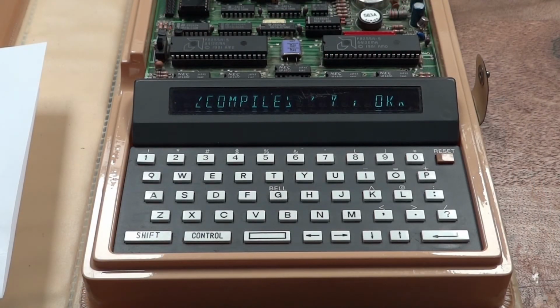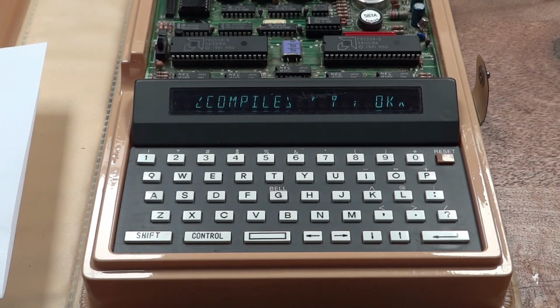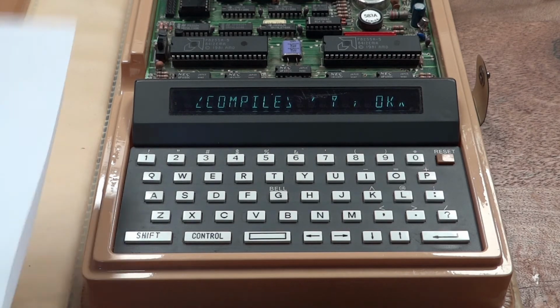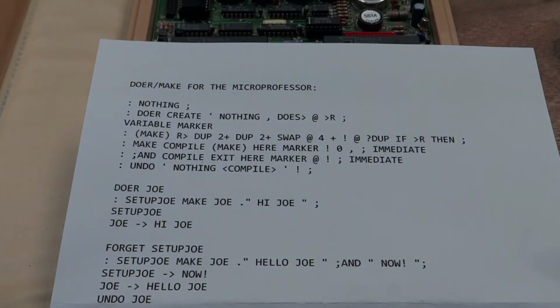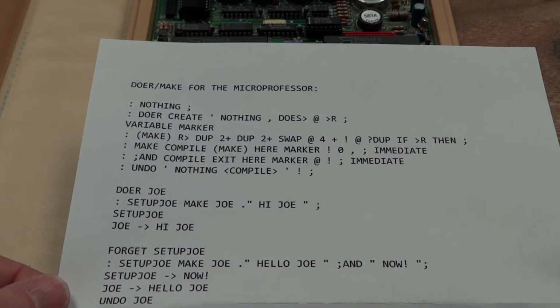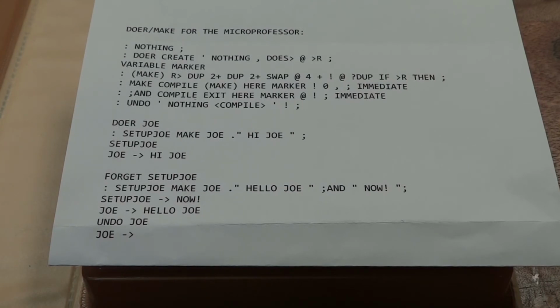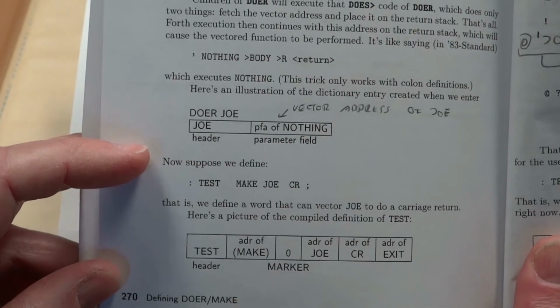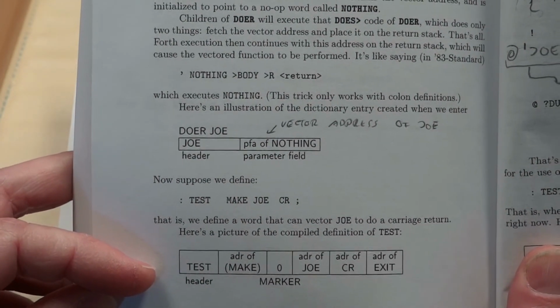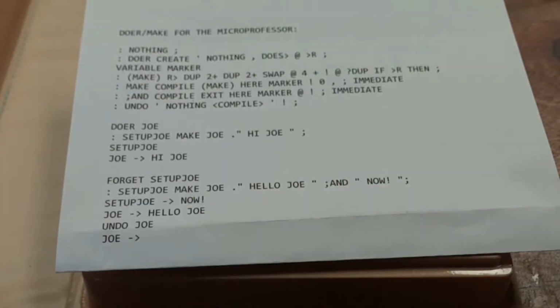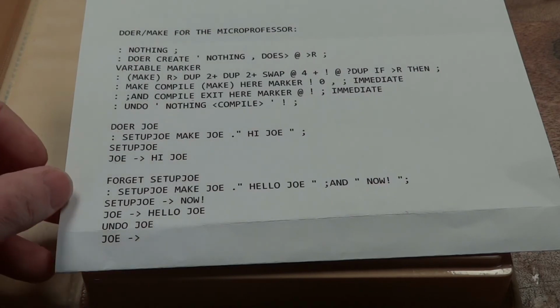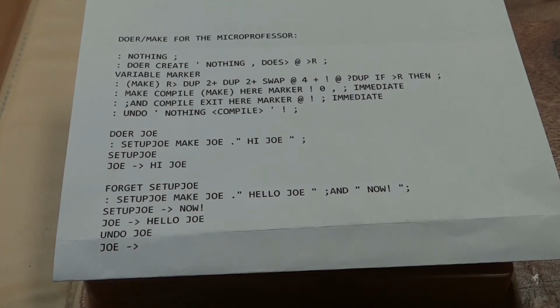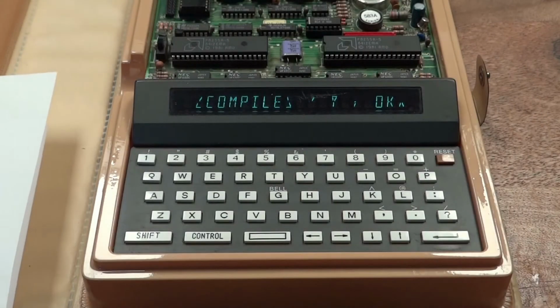This video is already getting long again, so the last thing that I want to do here is demonstrate the full version of DOER and make. Again, even my full version can only use make as a compiling word in colon definitions. But I'm going to show you an example that also demonstrates undo as well as and. The example is inspired from the Brodie book, which you find in Appendix B again, about DOER and make, where he is explaining how to use DOER and make to do arbitrary vectored execution. I souped the example up a little bit, and I already entered the full definition of DOER make with and undo now, and we can start using it right away.